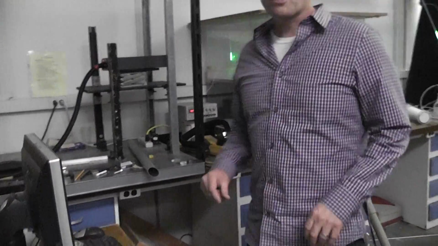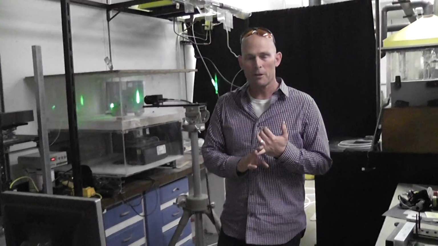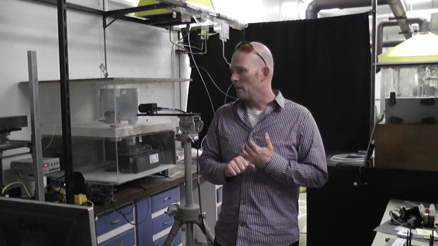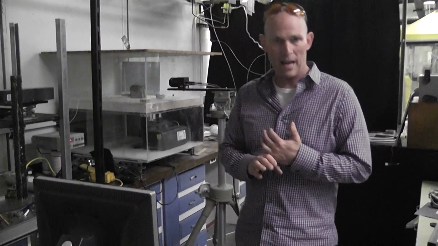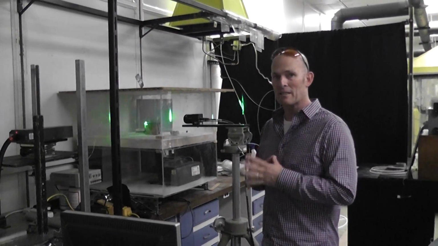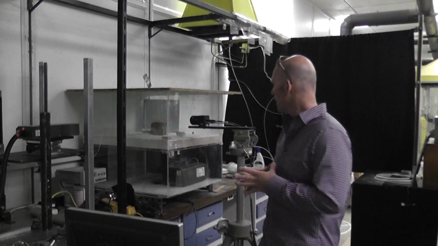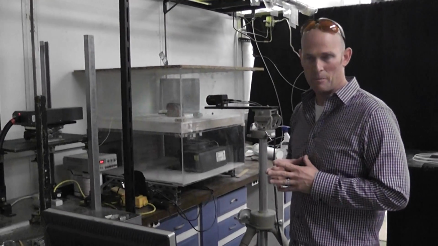Over this way. So we'll talk a little bit about velocity measurements as well. We're going to look at a hot wire anemometer and a venturi and a pitot-static tube, things like that. But one of the more advanced ways to look at velocity flows is with this particle image velocimetry system.